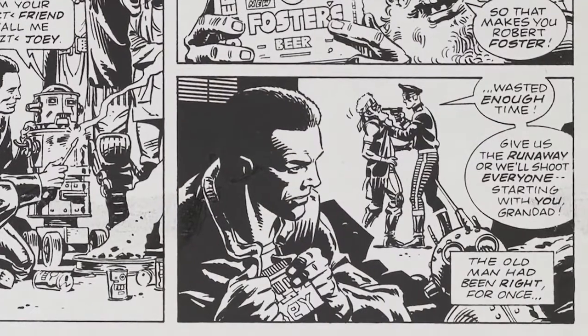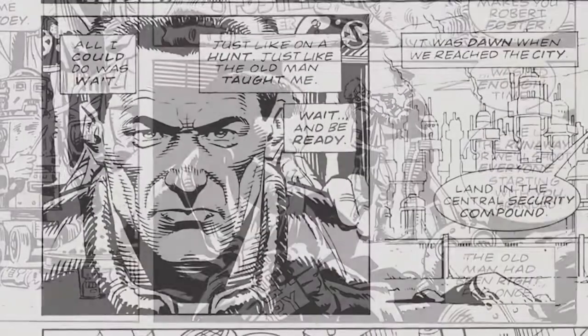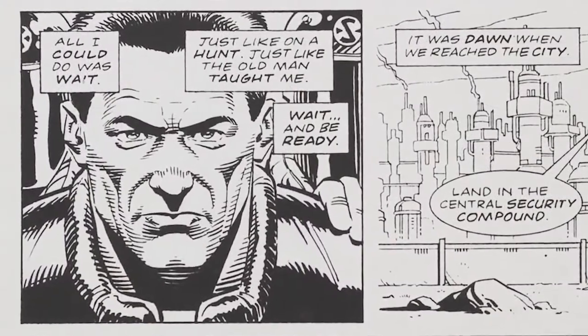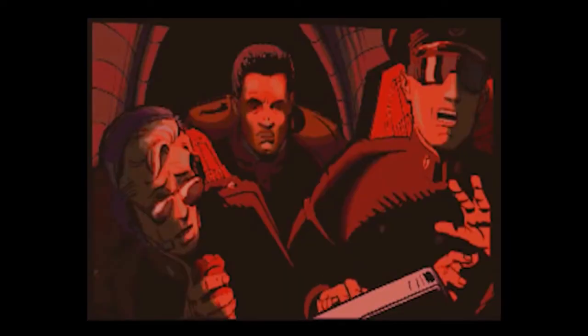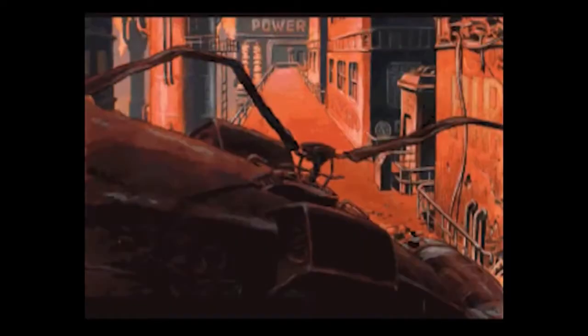And it concludes with him being captured and taken on a helicopter to the city, and all of a sudden the helicopter malfunctions and dives in towards the city, and that's the end of the comic book. That's the cliffhanger, and then the game begins with the helicopter crashing and Foster escaping into the city and having his adventures.